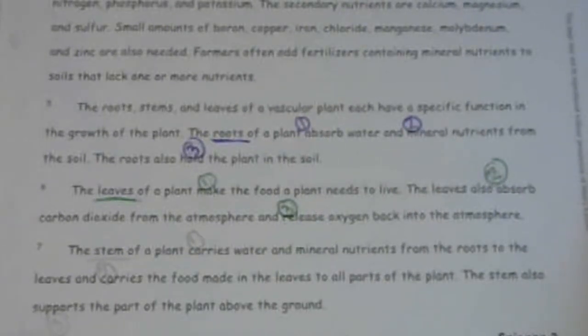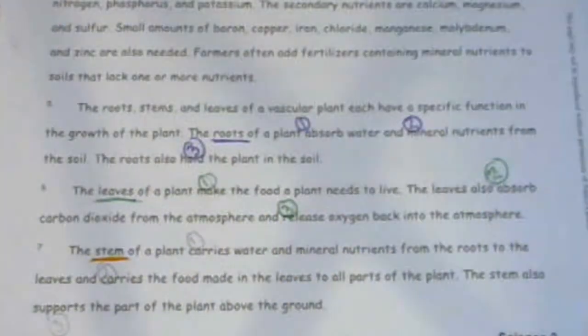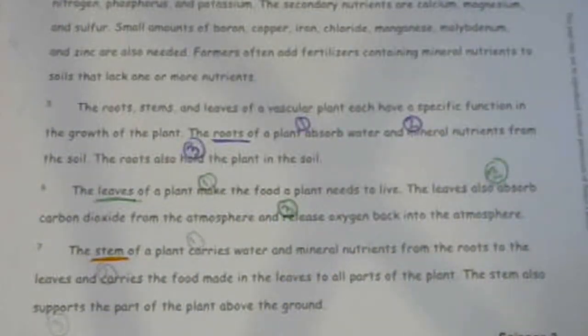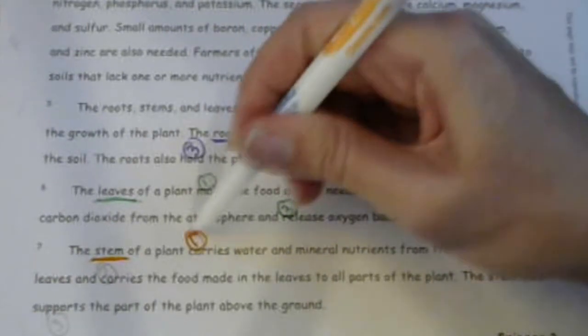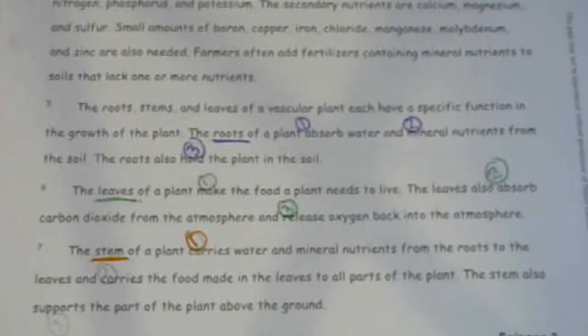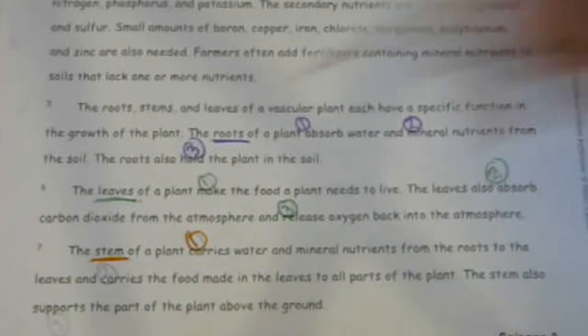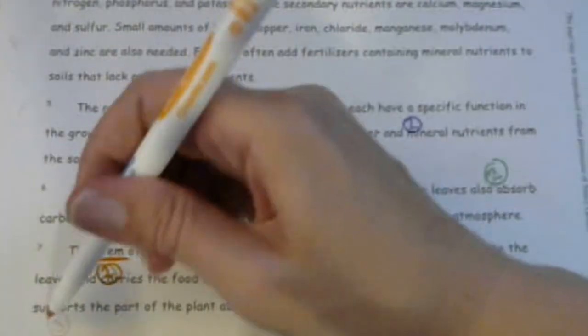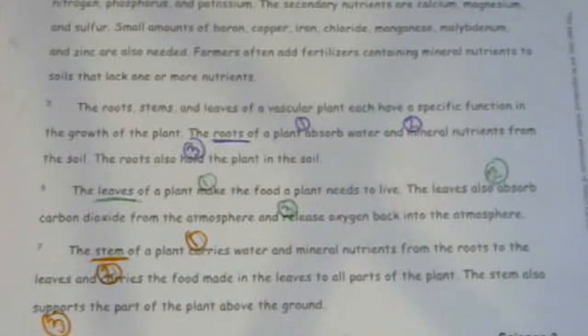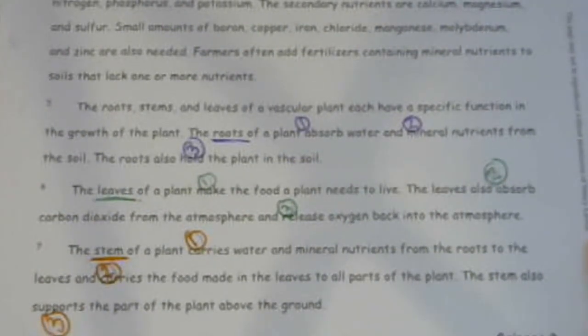I will use a third color, orange, to underline stem. And number the function, what a stem does. Carries water and mineral nutrients from the roots to the leaves and carries the food made in the leaves to all parts of the plant. The stem also, number 3, third thing, supports the part of the plant above the ground.